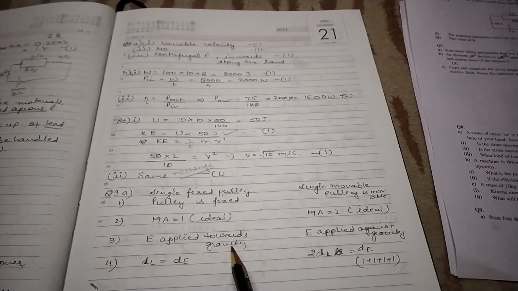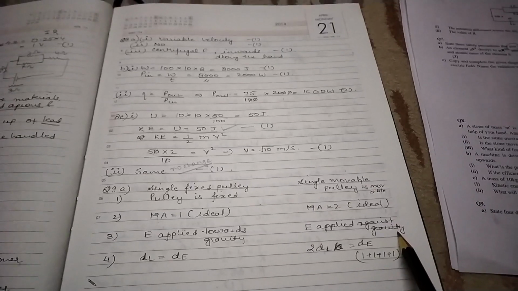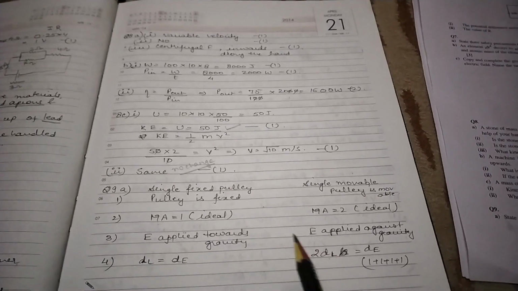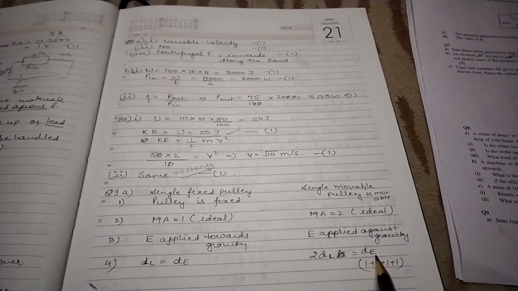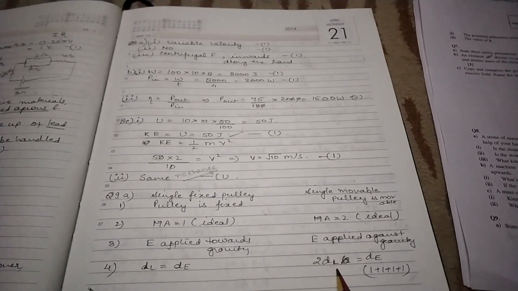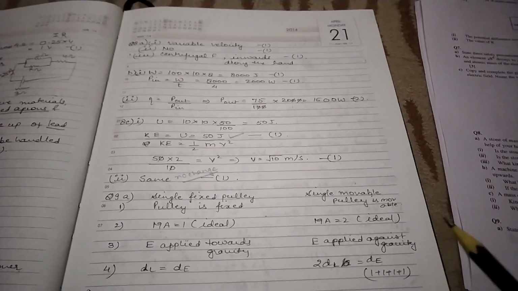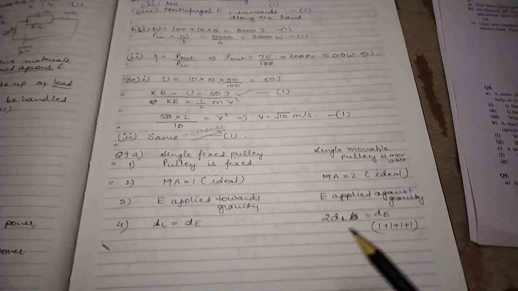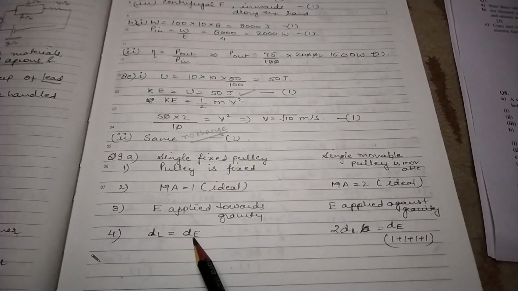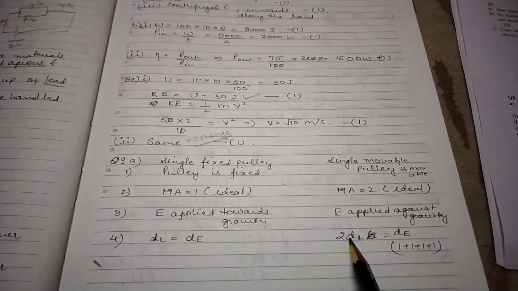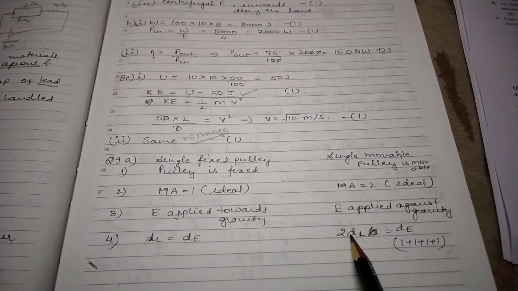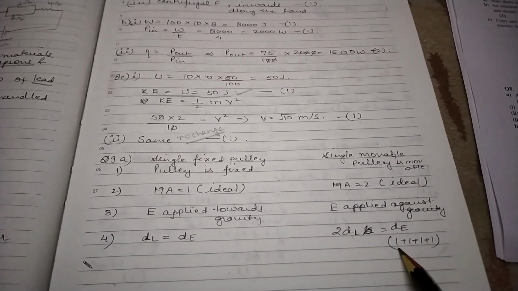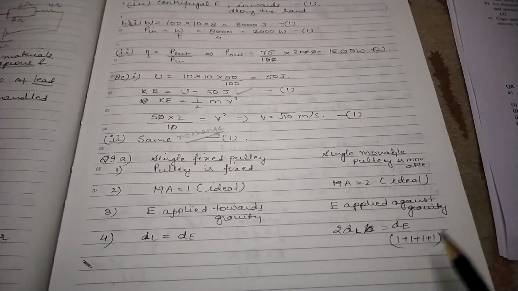Effort is applied towards gravity. Effort is applied against gravity. The distance moved by the load is equal to distance moved by the effort. On the other hand, here the distance moved by the effort is double that of the distance moved by the load. However, instead of this difference, if you have written VR, that is the velocity ratio of single fixed pulley is 1 and velocity ratio of single movable pulley is 2, that is also a correct point. So each of these are of 1 mark and therefore it is a 4 marks question.